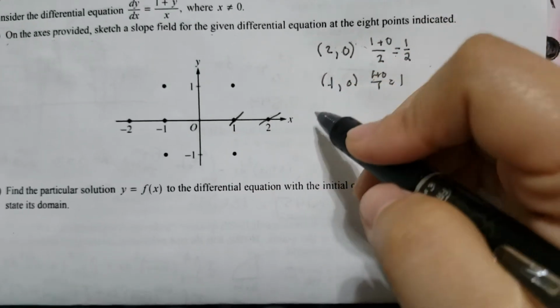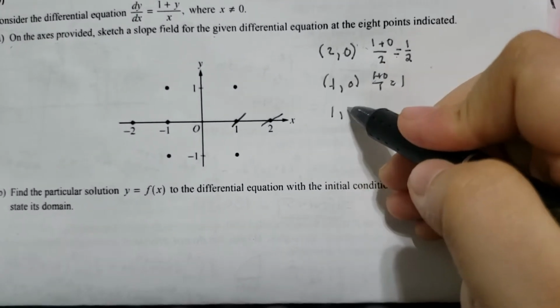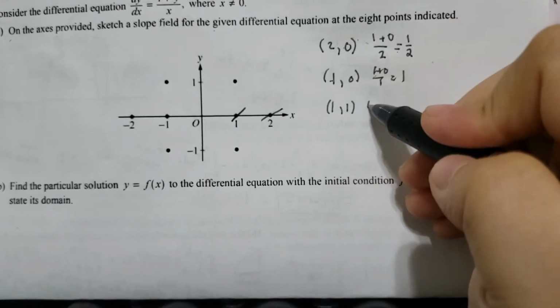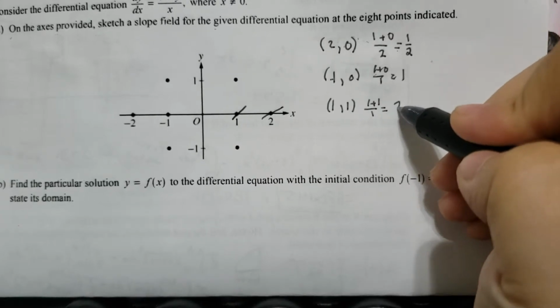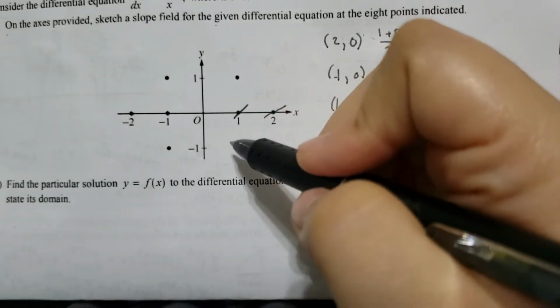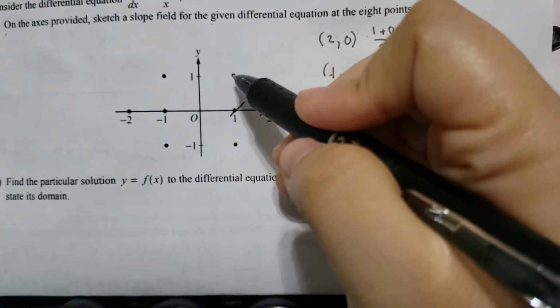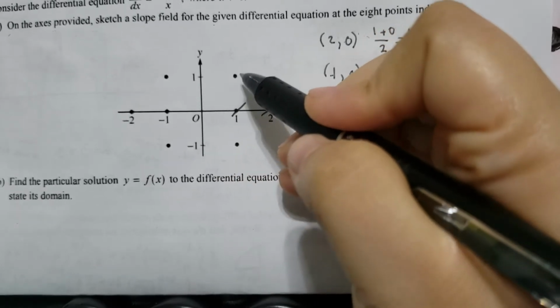This one, y actually has a value now. X stays 1, y is now 1. 1 plus 1 over 1 is 2. Rise 2 over 1, so opposite slope.